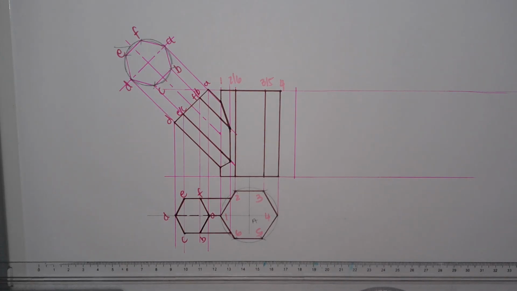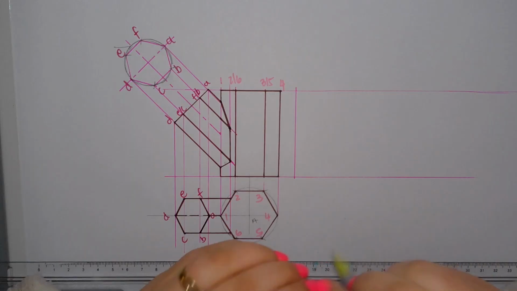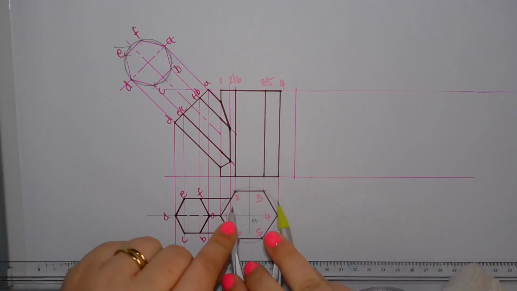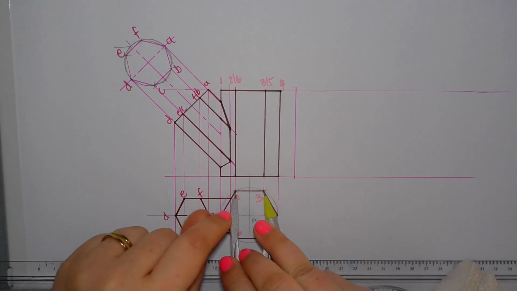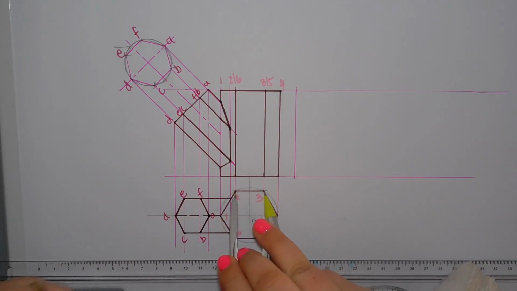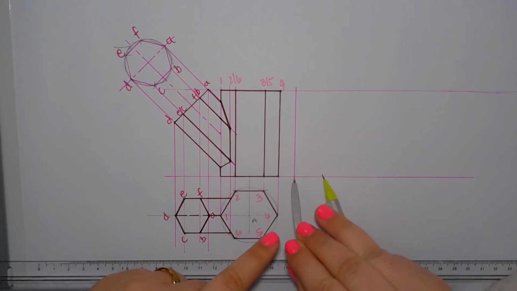Then you're going to need your compass. Just like with the previous one, we need to take this hexagon and open it up. So I'm going to measure one of the sides of the hexagon. We have 6 sides, so I need 6 marks.